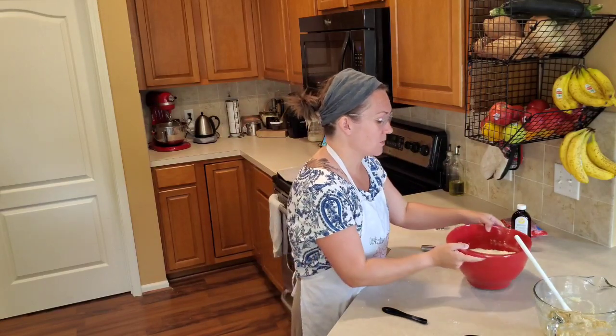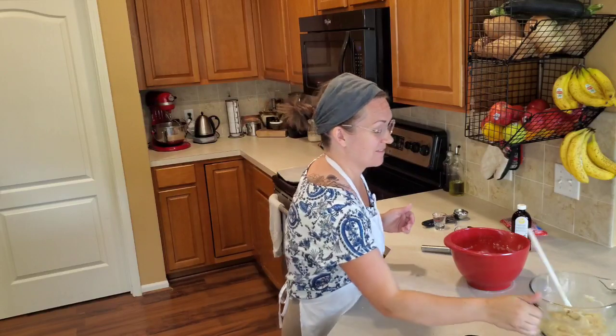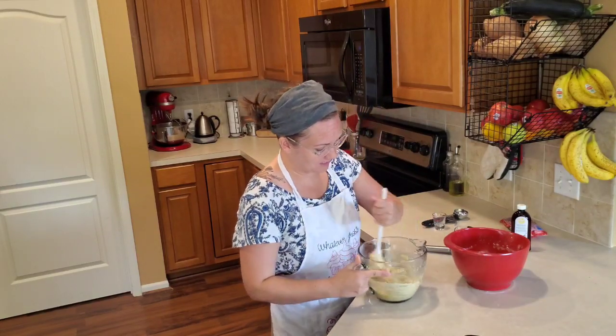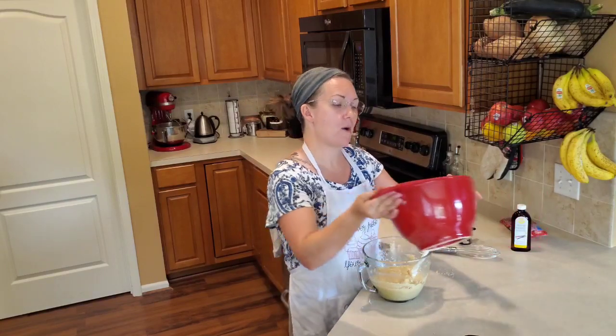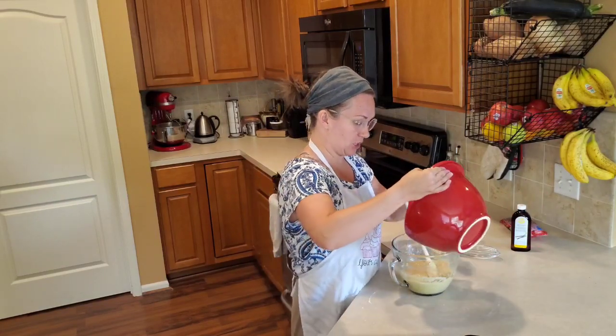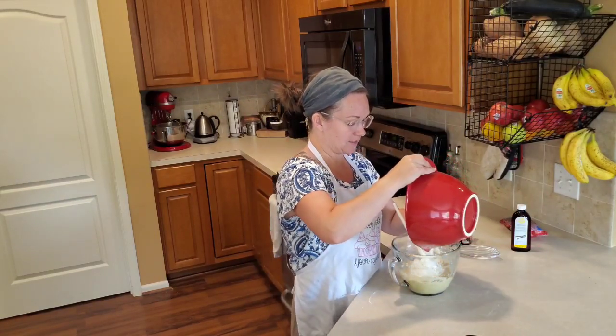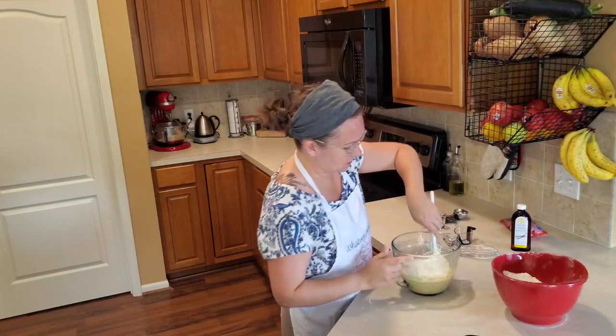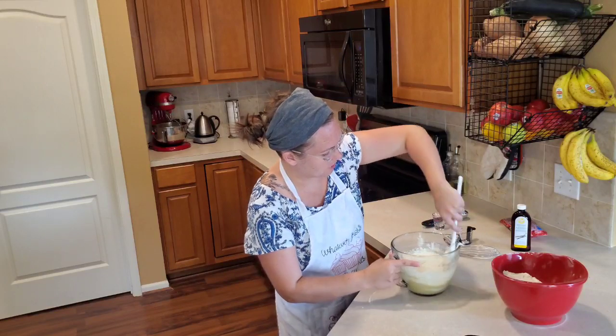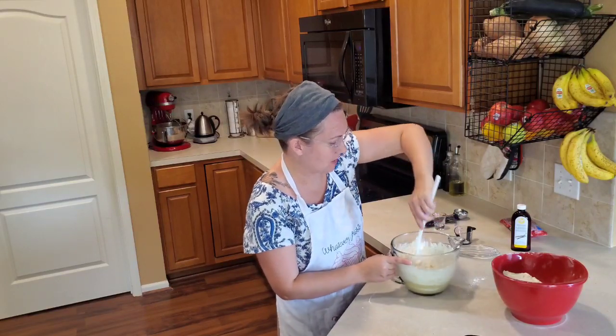So what we're going to do is we're going to gradually add our flour mixture and our vanilla. So I have this fat base here. I'm going to pour in about half of this powder mixture. Doesn't have to be exact, just about half. And I'm going to start to stir that in. After I have this half mixed in, then I'm going to add my vanilla.